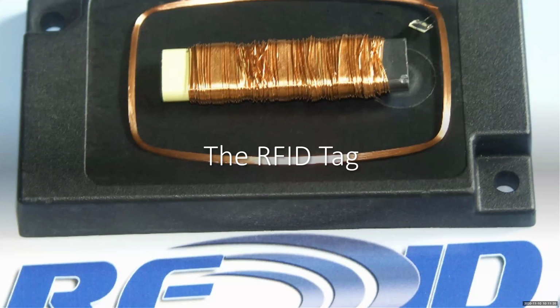Moments ago, we talked about the difference between an antenna and the tag. So here you can see this ferrite core on the top of this particular tag. With this, you would have your RF field off to the right or left. The large copper coil that you see is referred to as a planar antenna. The field that's generated from the planar antenna would be a top-facing field.